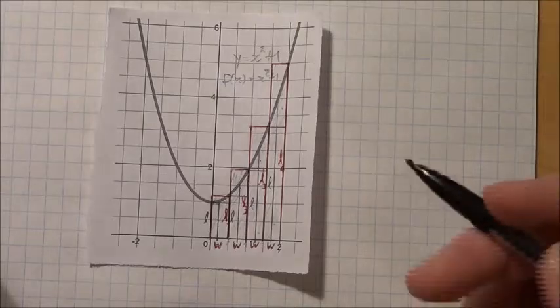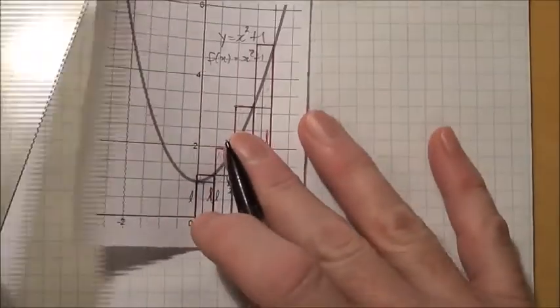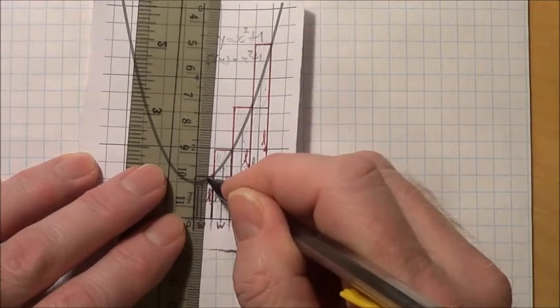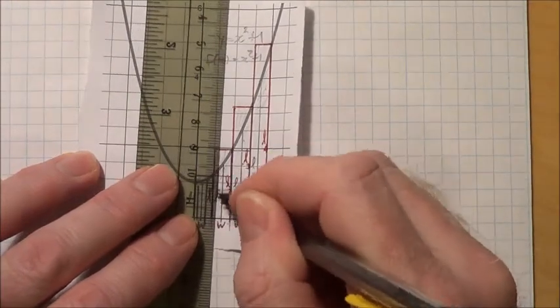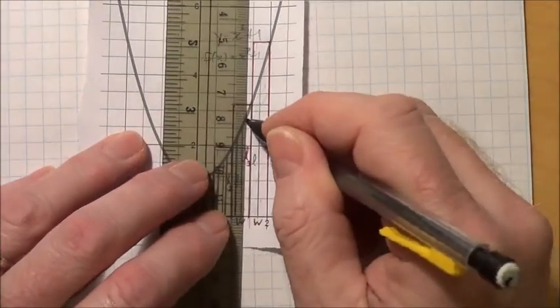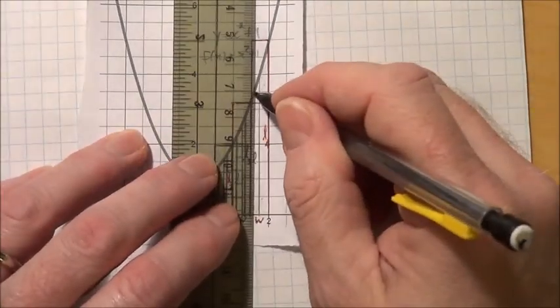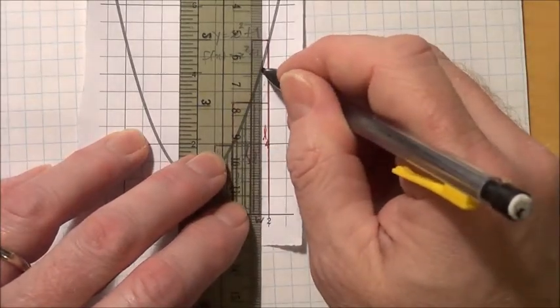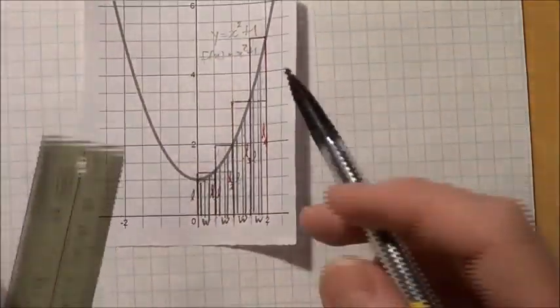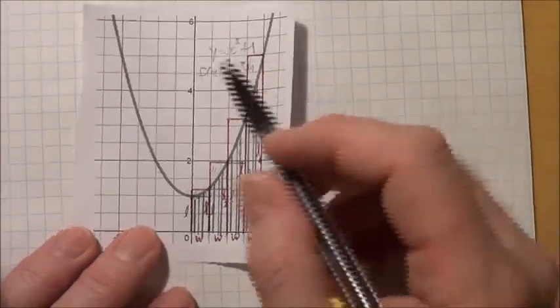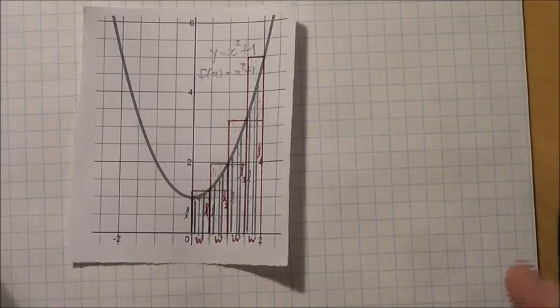So that's like 8 subintervals. What if we were to split those in half again? So instead of 8, we would have 16 subintervals. Okay, so you see where this is going. Between the tops of the rectangular strips and the function, we see that there's less and less space that would be formed there.